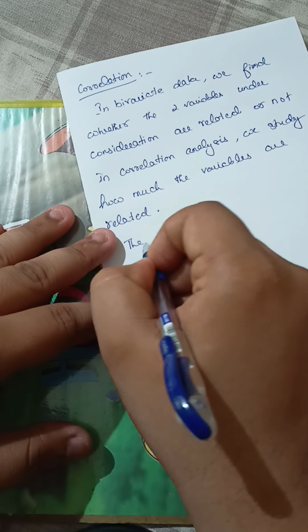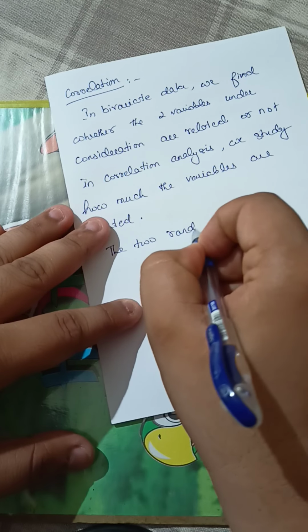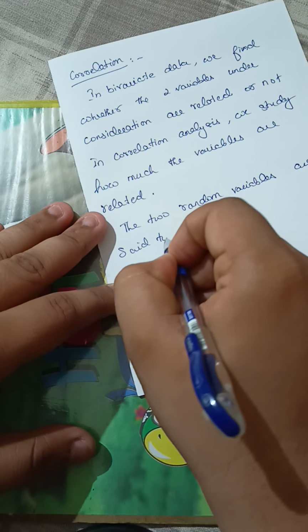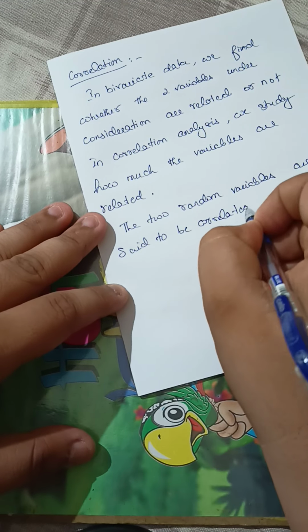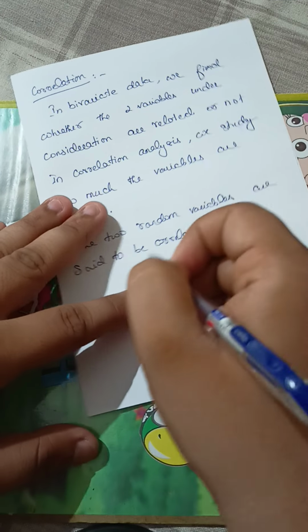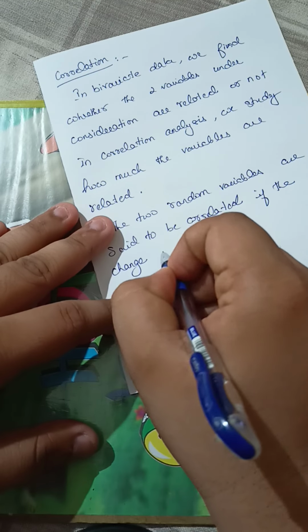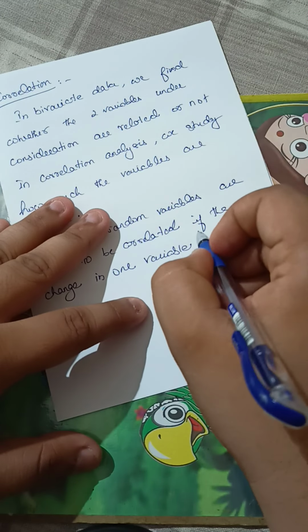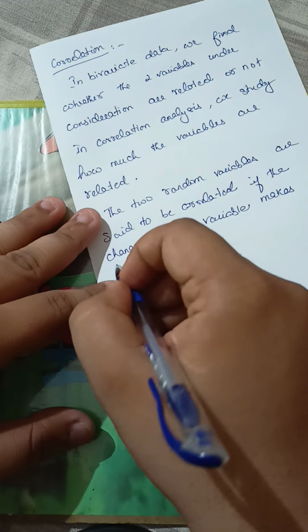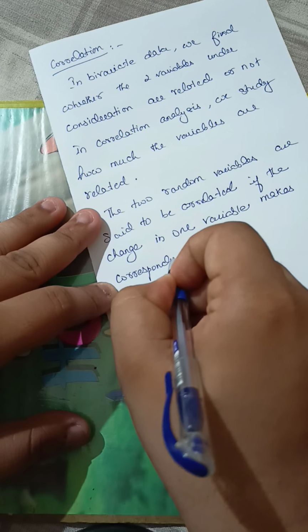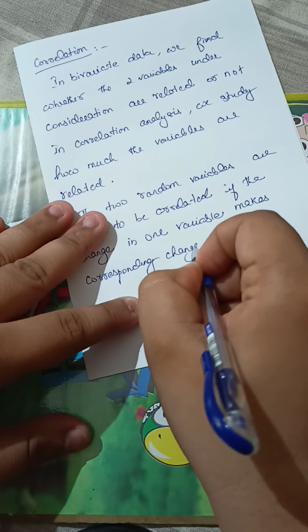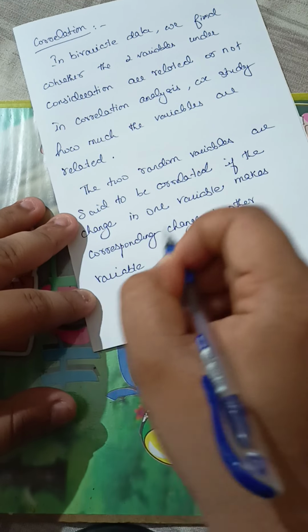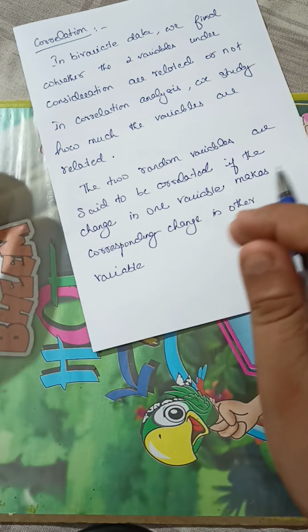Then we will write the definition. Two random variables are said to be correlated if the change in one variable makes a corresponding change in the other variable.